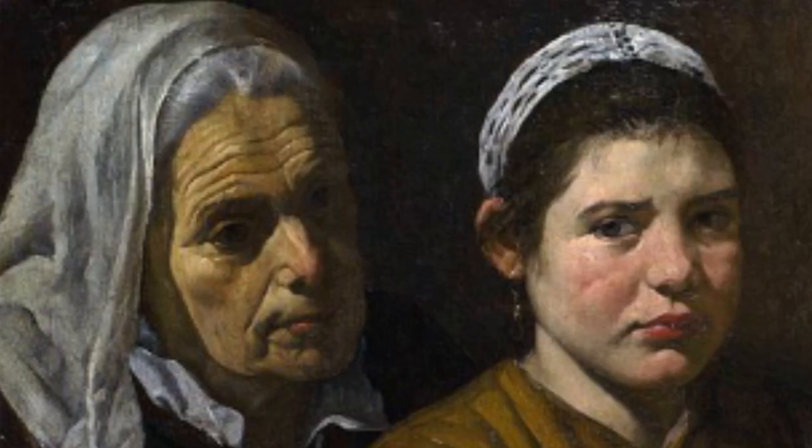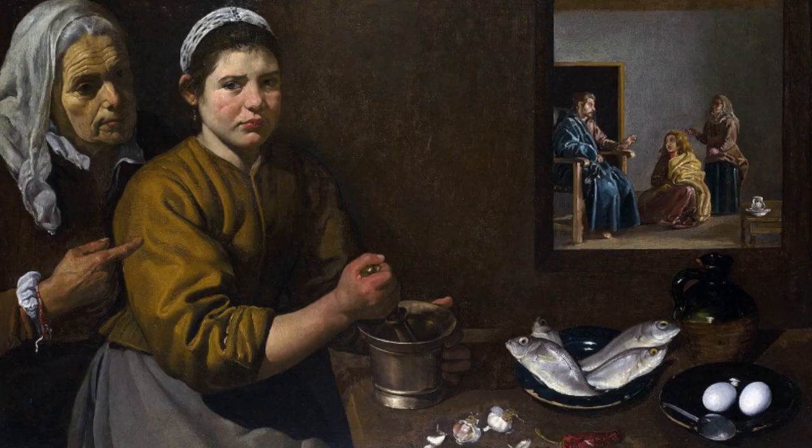If the small women in the corner are the true figures in the story, then why is the woman in the foreground looking so troubled? And again, what is the old woman whispering to her? Like Las Meninas, interpretations of this piece abound.